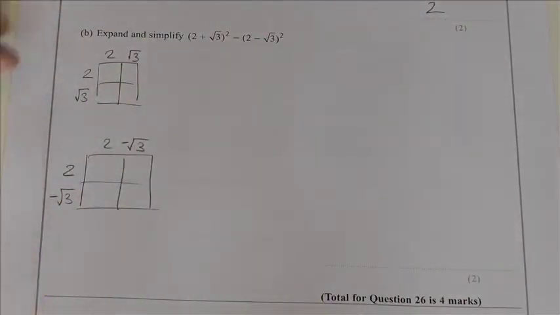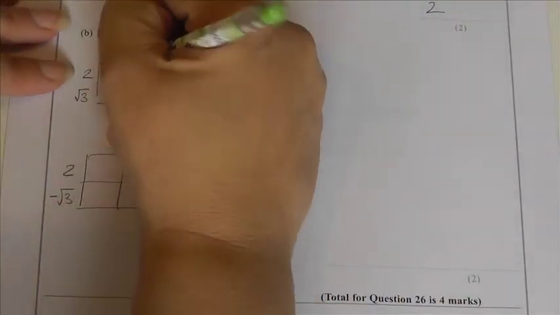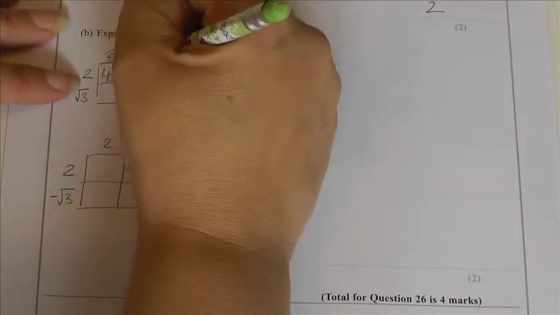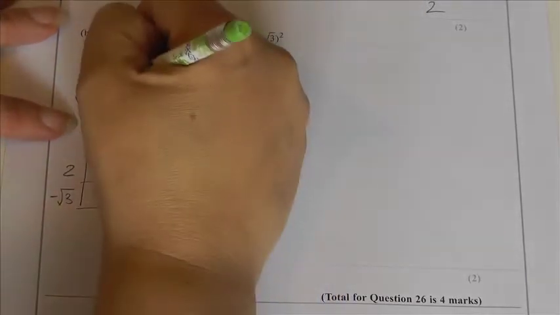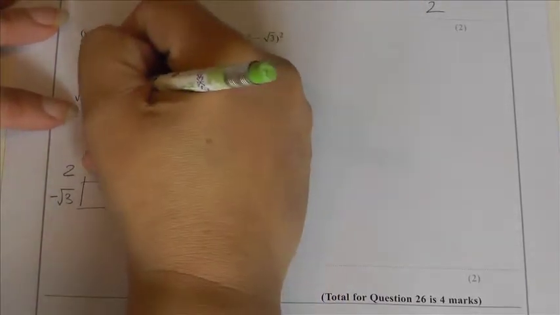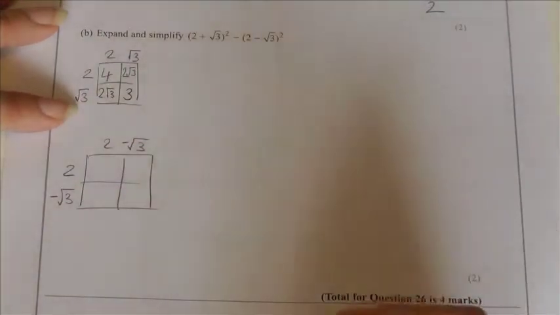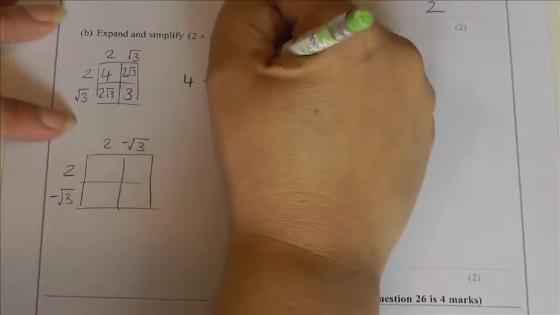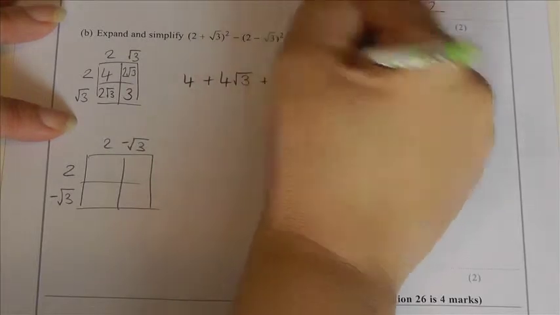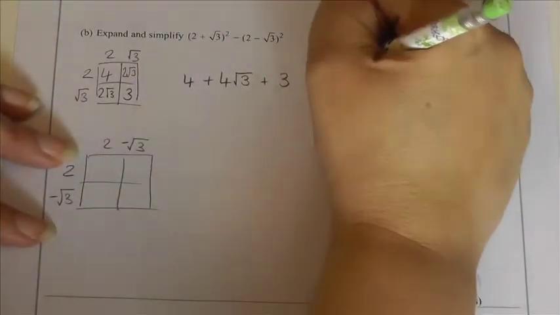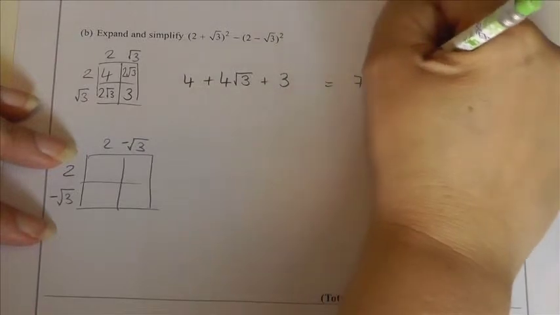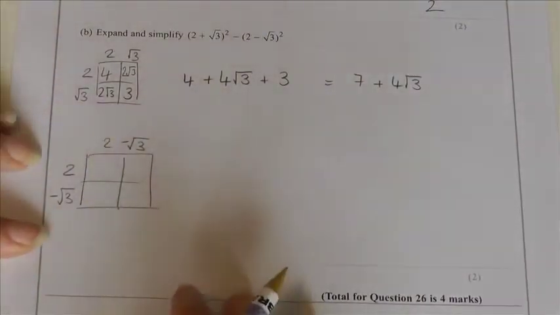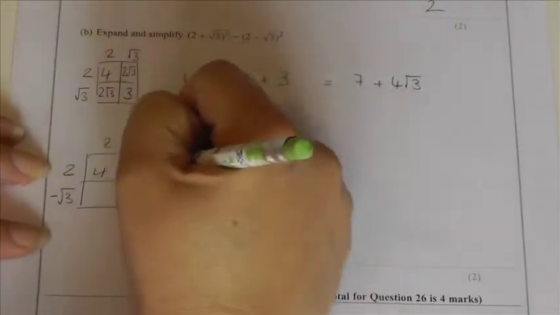So I'm going to fill the grids. 2 2s are 4. Surds work just like algebra, so 2 times root 3 becomes 2 root 3, and this will be 2 root 3, and then root 3 times root 3 is 3. So this expansion is 4 plus 4 lots of root 3 plus 3, which is the same as 7 plus 4 root 3.